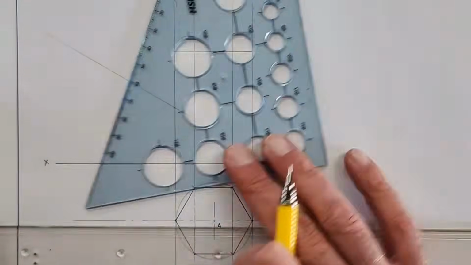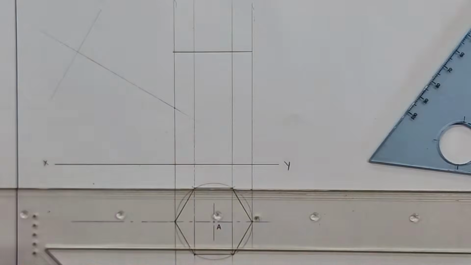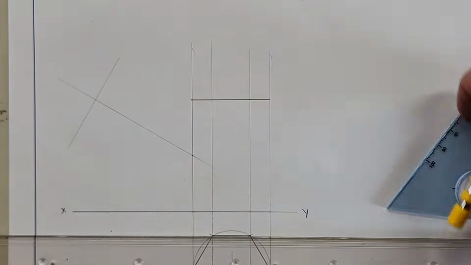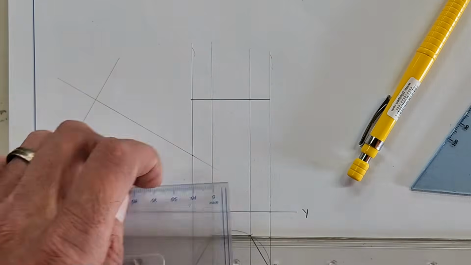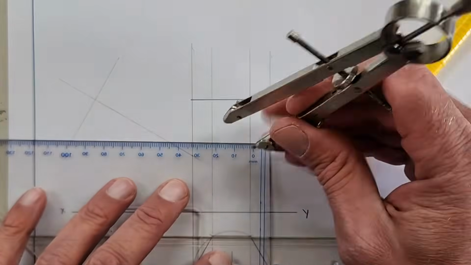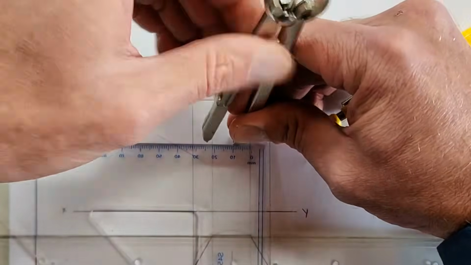To draw that, we're just going to make a square with center lines. The sides of the square are 20. Okay, equal 20. So we're going to draw a circle of diameter 20. So you're going to set your compass on 10.